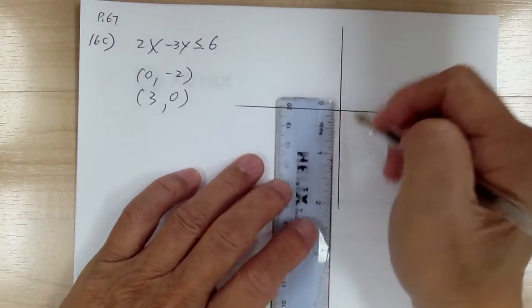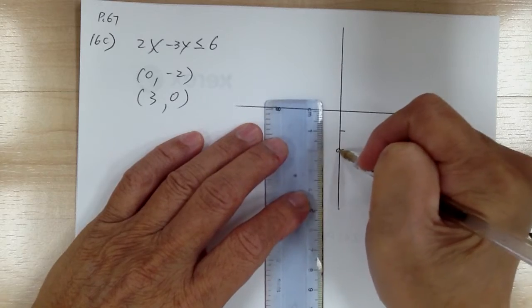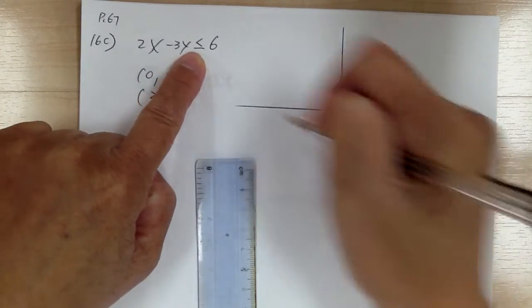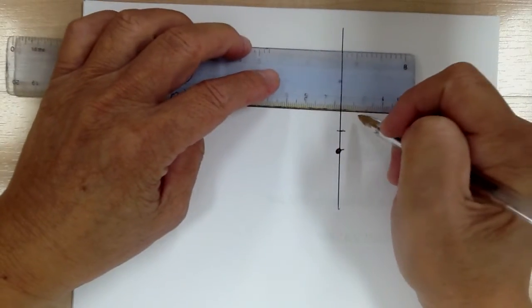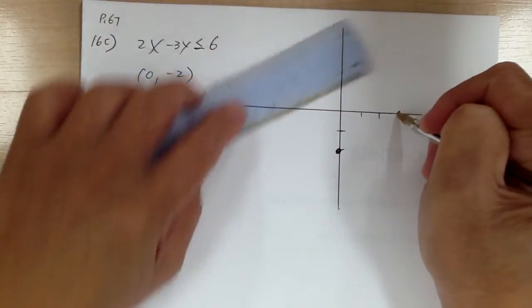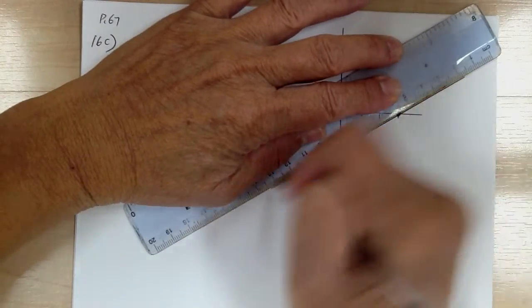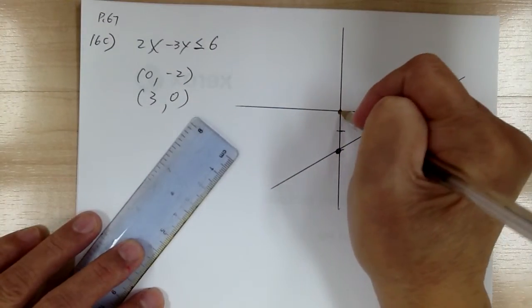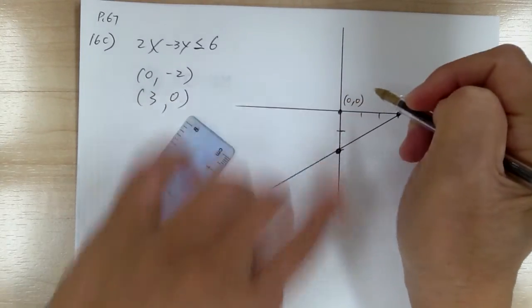So (0, negative 2). Again, this is going to be a solid point because that's an equal sign right over here. And you got (3, 0). And again, this is going to be a solid line. And you choose a testing point that is not on the line, so choose the easiest point. Your best choice would be (0, 0).